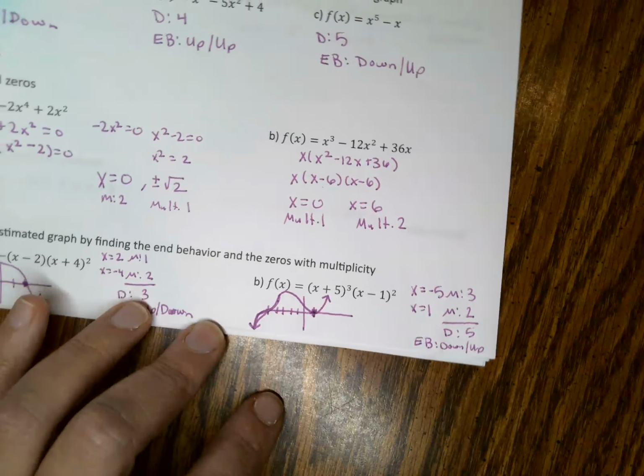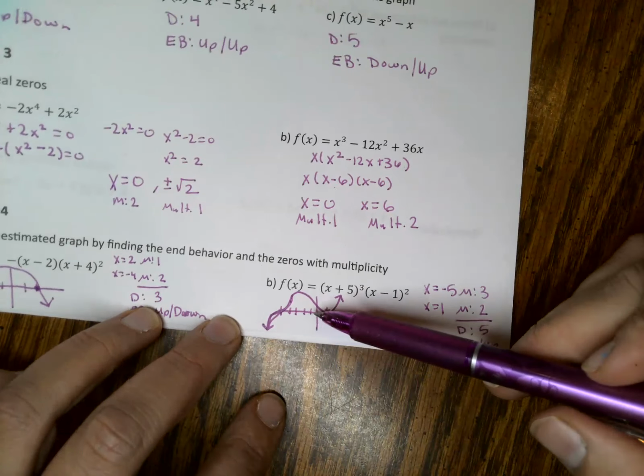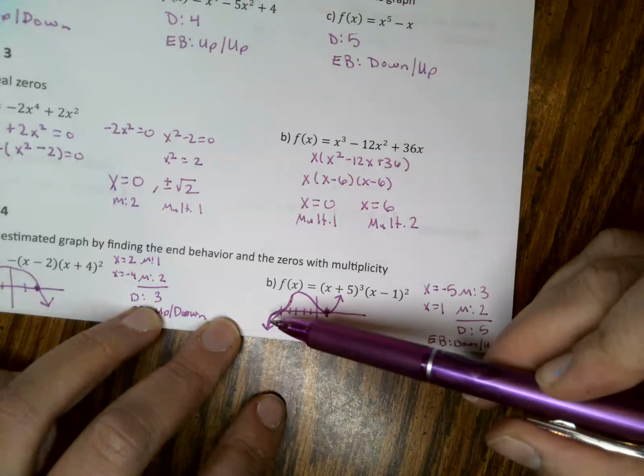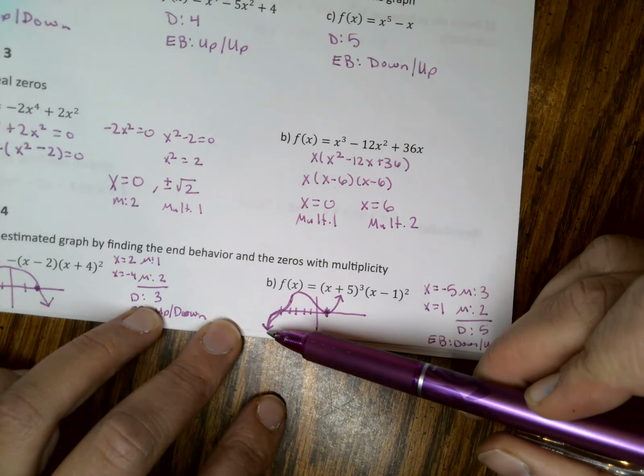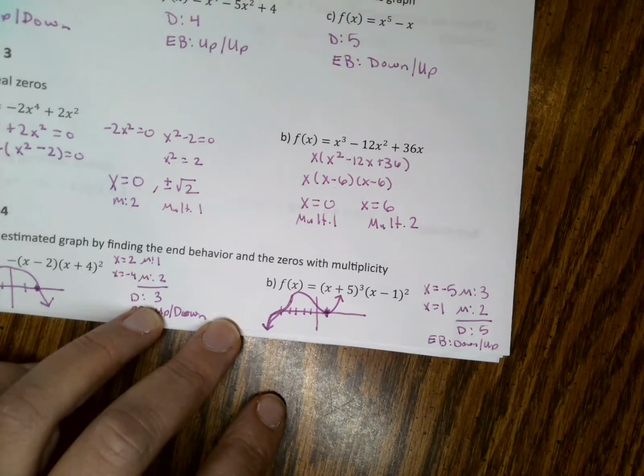Again, if you were to graph this in a graphing calculator, it might not look like that because I'm not caring about the y's as much. I'm only caring about your end behavior, your zeros, and your turning points.